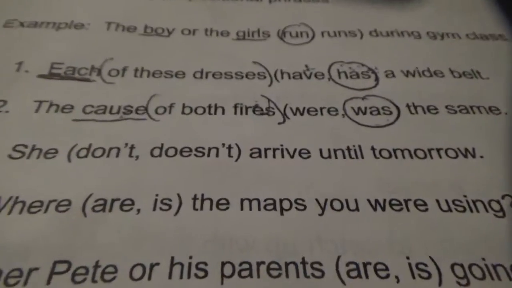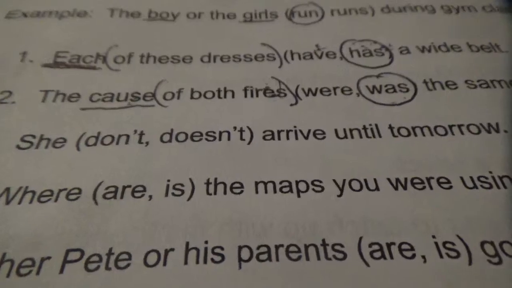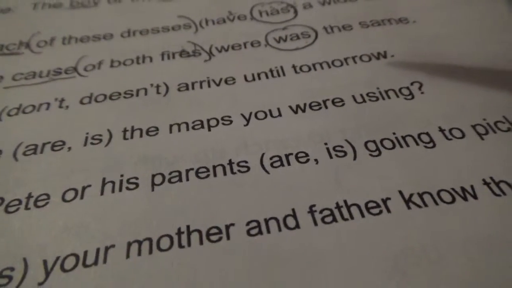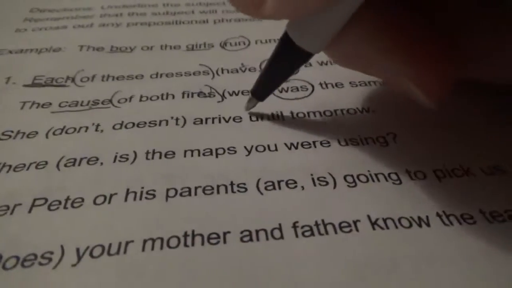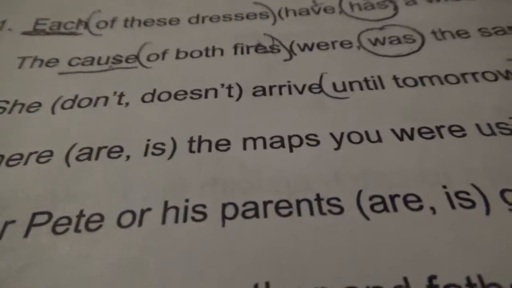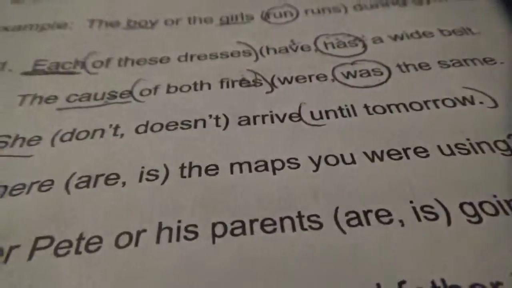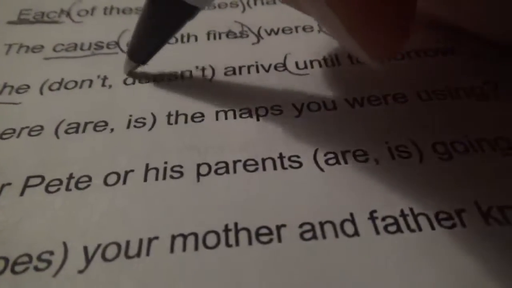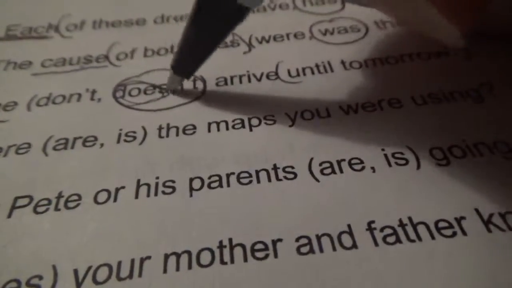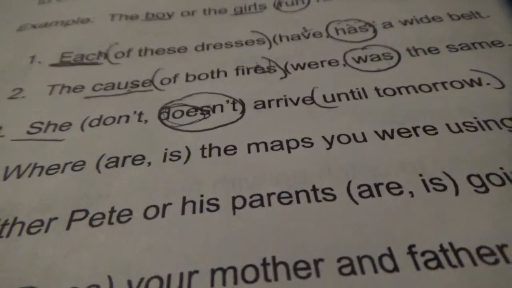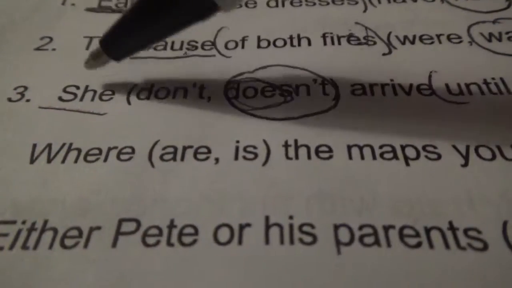All right, let's look at number 3. She don't or doesn't arrive until tomorrow. So we have until tomorrow as a prepositional phrase. And then we have she is the subject. She doesn't. Doesn't, remember, is a contraction for does not. So does is really the verb part. But contractions can be confused easily when it comes to subject-verb agreement. So that's why that's included there. She doesn't. Okay, let's look at number 4.